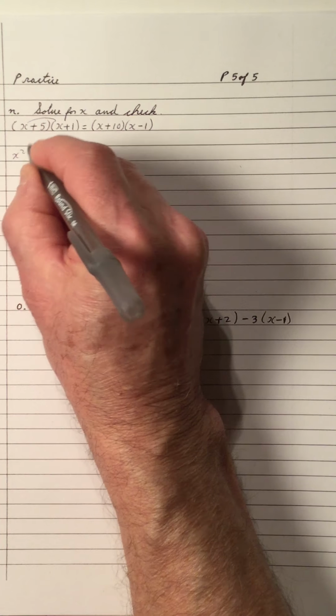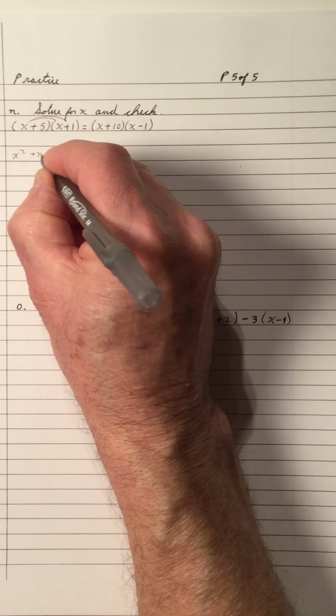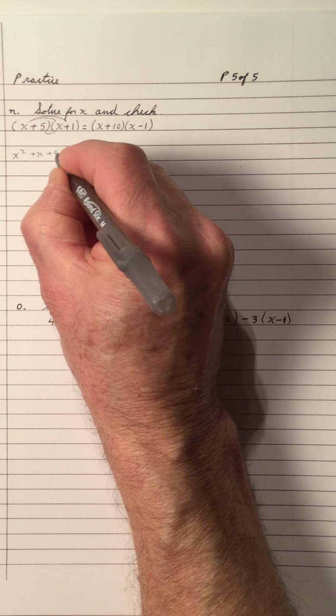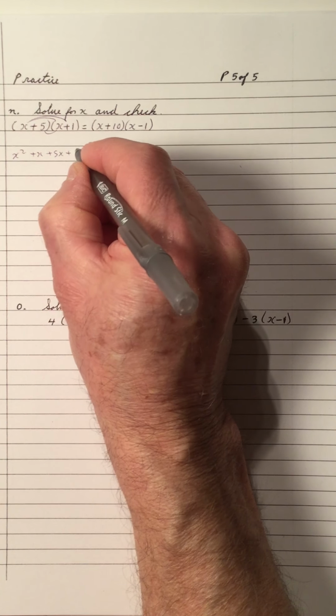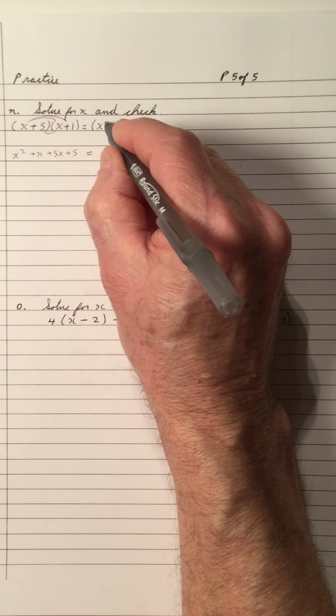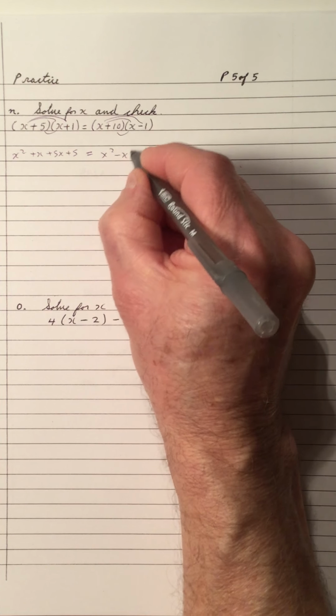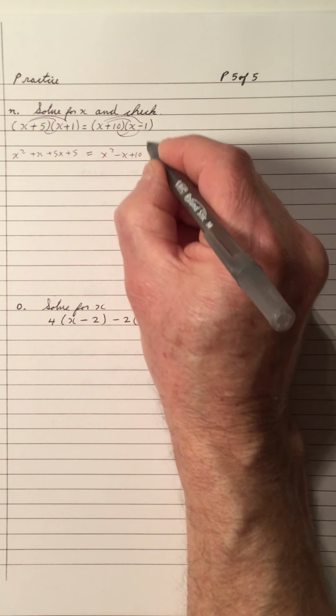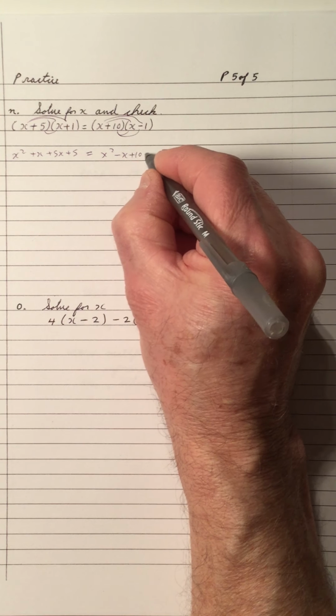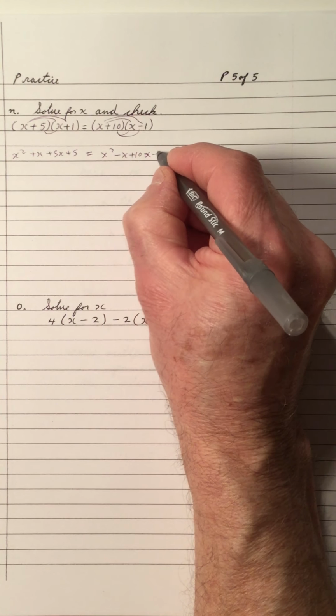First, outside, inside, last. Do the same thing over here. First, x squared; outside, negative x; inside, plus 10; last, plus 10x; and last is negative 10.